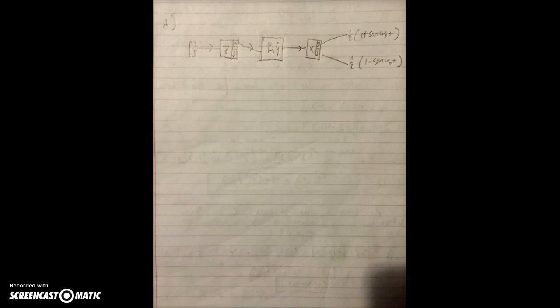Part D just asks us to draw a schematic diagram of the experiment in parts B and C. So here is a schematic diagram. It's a Stern-Gerlach detector, and then we have our spin 1/2 particles coming in, and they are detected going spin up on the z-axis. They go through, and then they are affected by a magnetic field, B naught y hat, and they go to this final detector, and we have probabilities of 1/2 times 1 plus sine omega naught t, and 1/2 times 1 minus sine omega naught t.